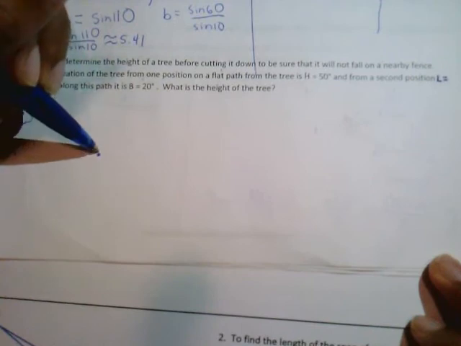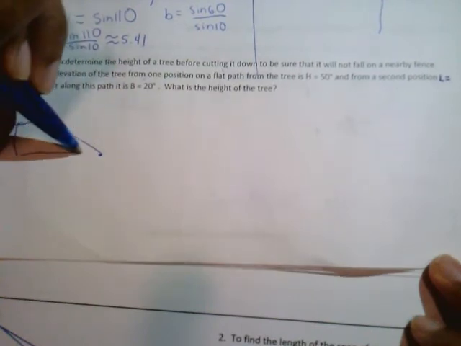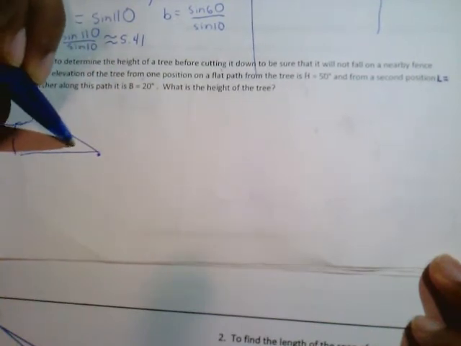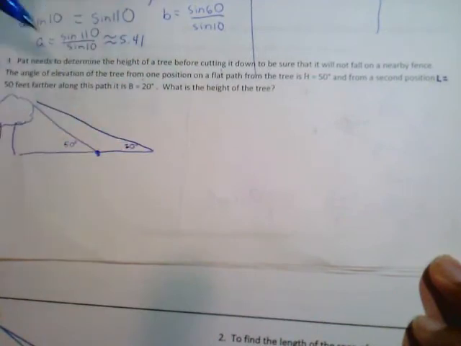If you remember from our last one, I advise you to always start by drawing a picture of the scenario to make sure that you can see everything that's going on. So the angle of the tree from one position is going to be 50 degrees. And then it says from a second position farther along the path. So this is going farther away from the tree. The angle becomes 20 degrees.